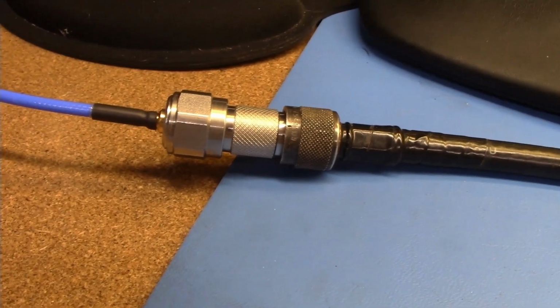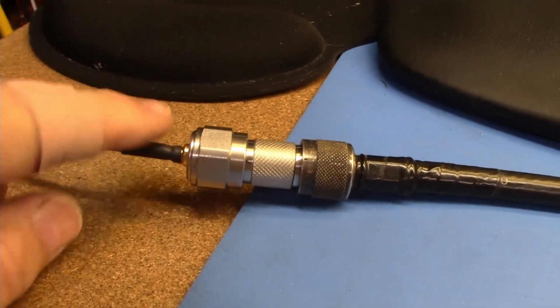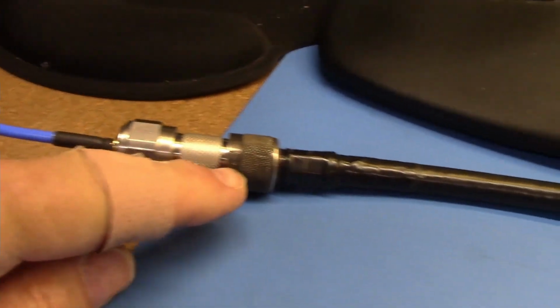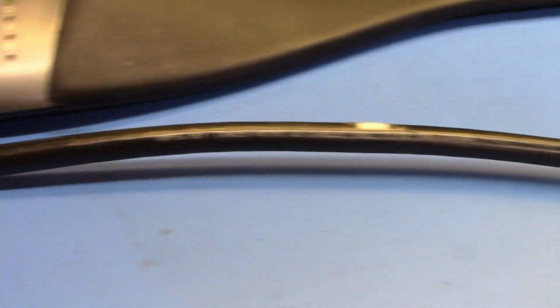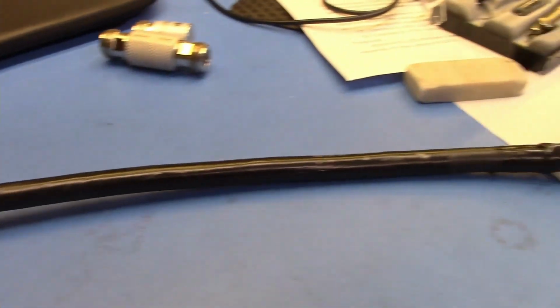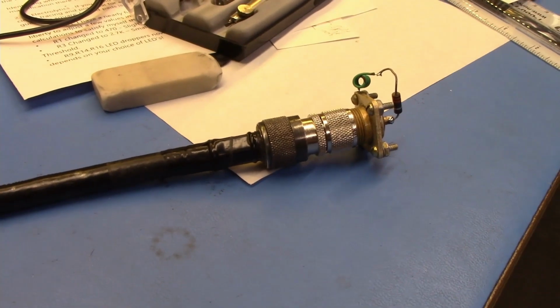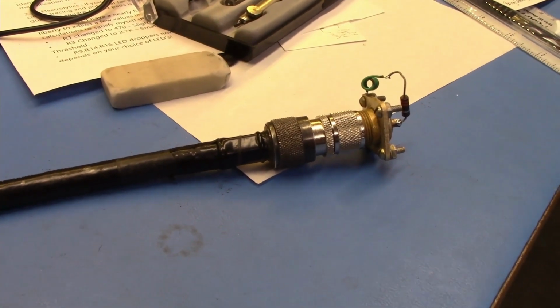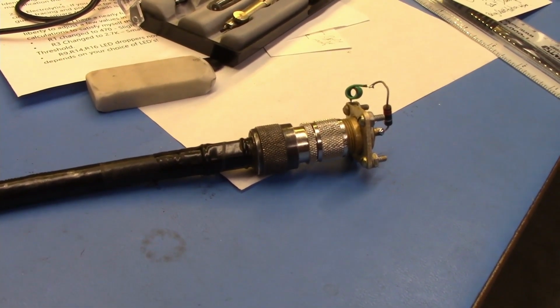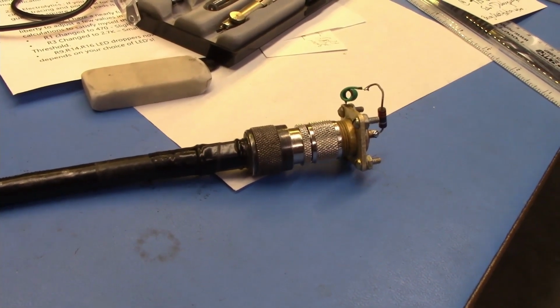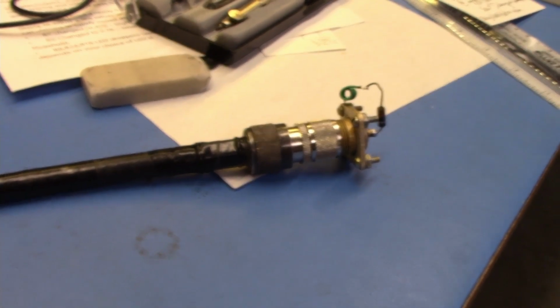And so here it is. The vector network analyzer is connected to this end, and we go all the way around, and our lovely load is connected to this end. So let's take a look and see what the impedance and the SWR is.